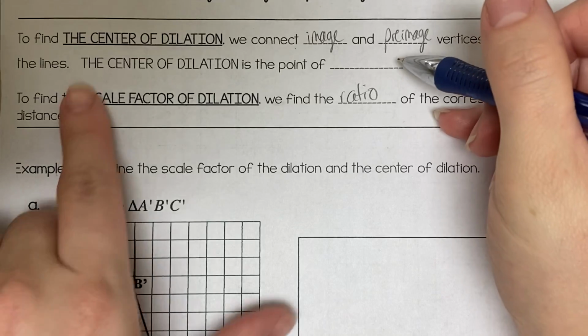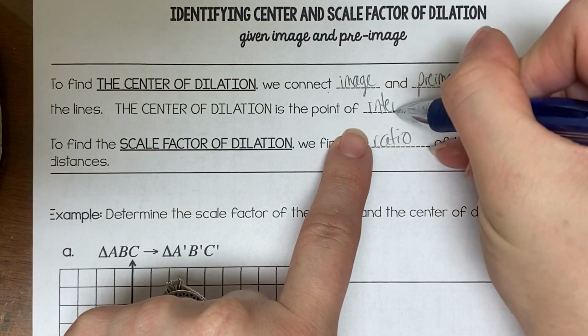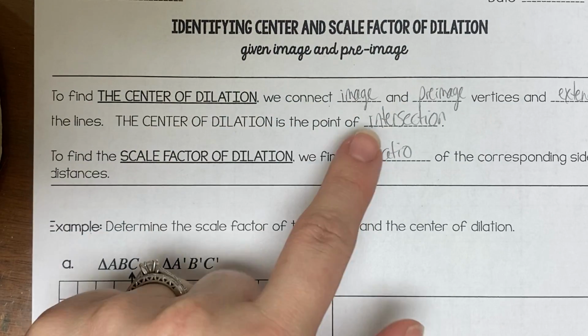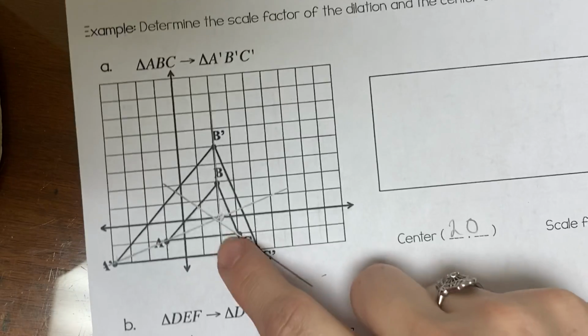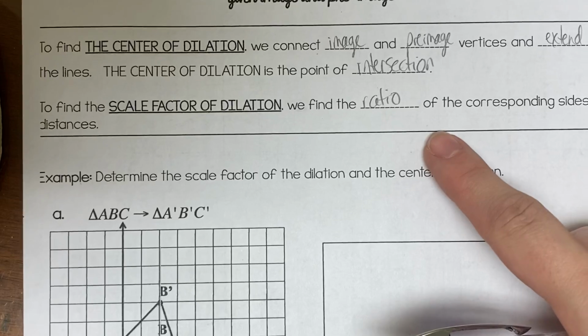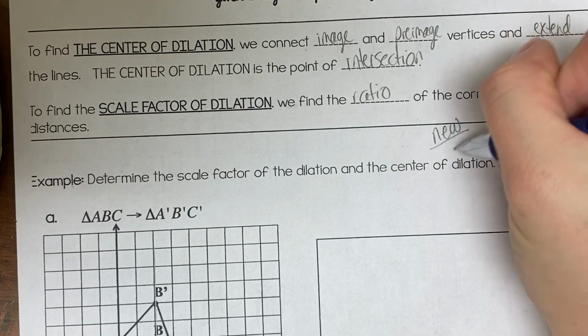Oops, I skipped one here. The center of dilation is the point of intersection. So that was the point of dilation, where all three of our lines crossed. So the intersection is the center of dilation. To find the scale factor, we're going to do a ratio of new over old.